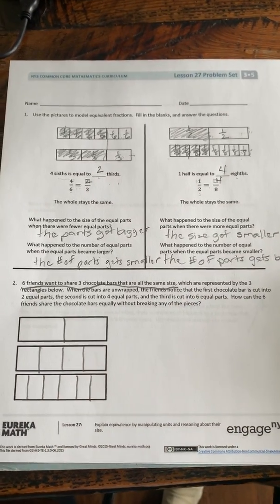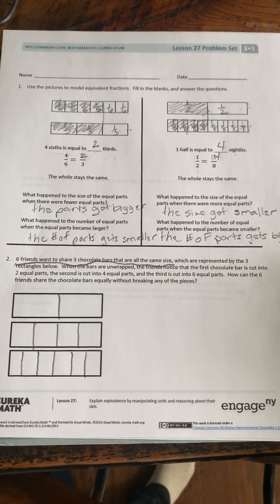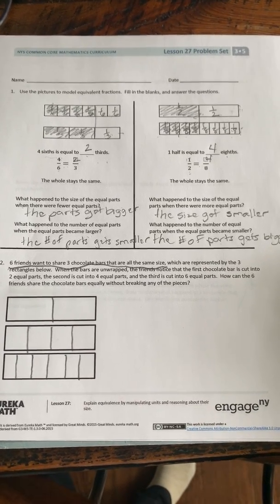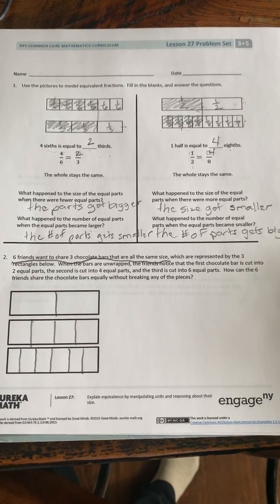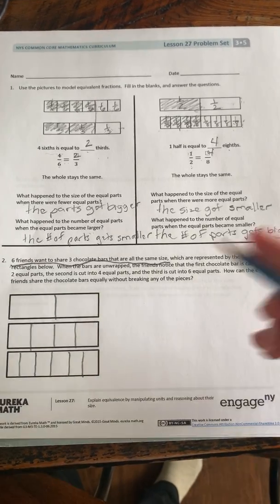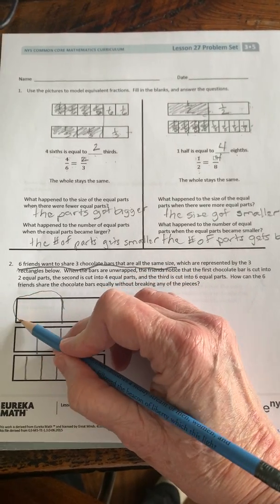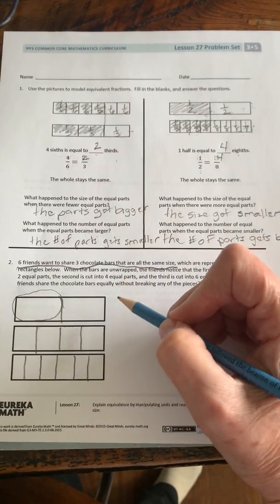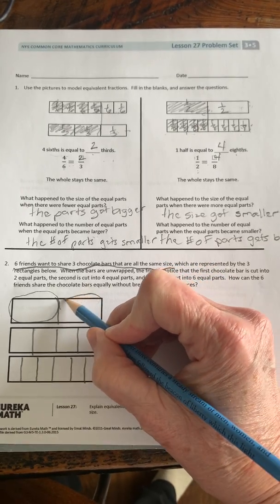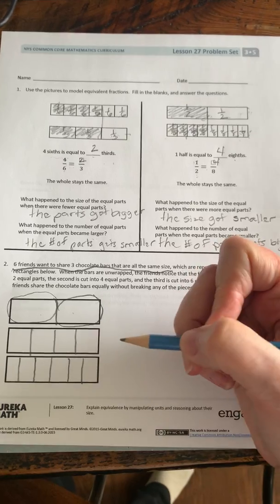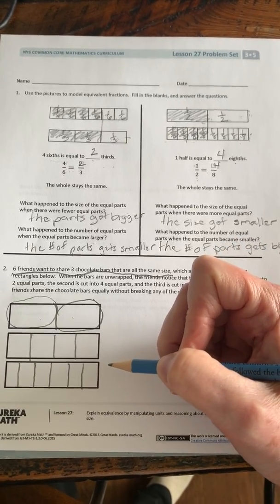Okay, so I've got these 3 candy bars, and they're all cut differently. How can I make sure that each person gets the same amount? What if one person got this much and another person got that much? That's 2 people. They each have a half a candy bar.